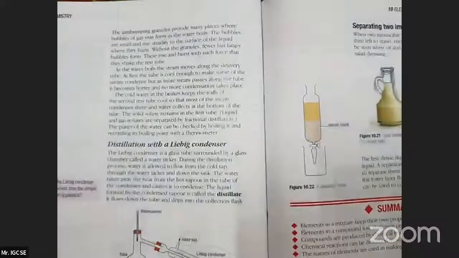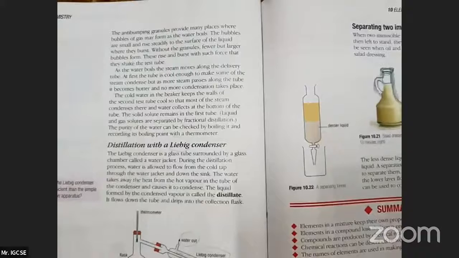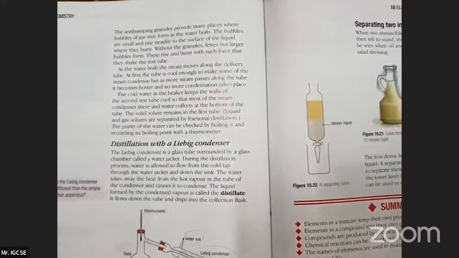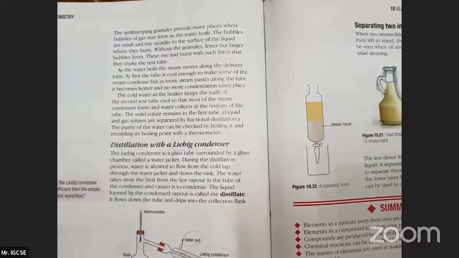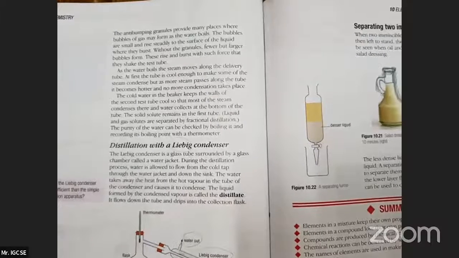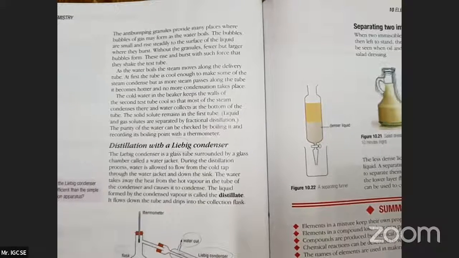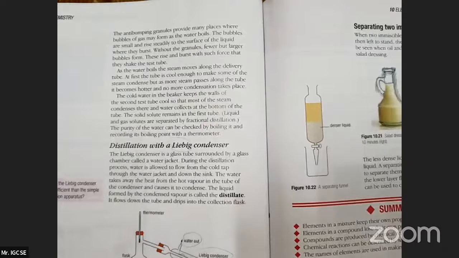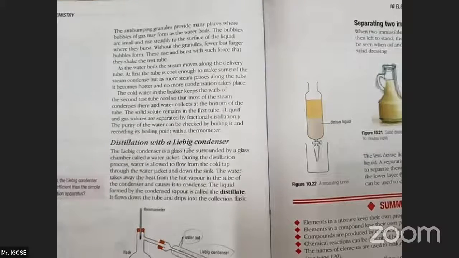For example, water. If I give you something liquid that looks like water, and you try to boil it, if the boiling point is 100 degrees Celsius, then you can say this is water. But if this clear liquid looks like water, but when you try to boil it, it boils at 78, then you know that this is not water, it's something else.